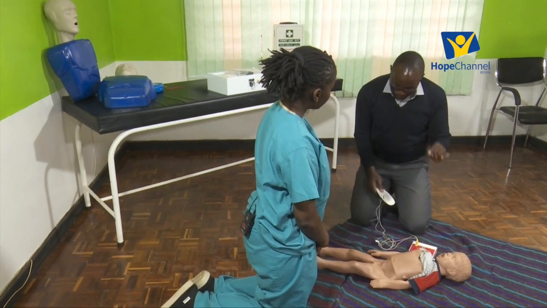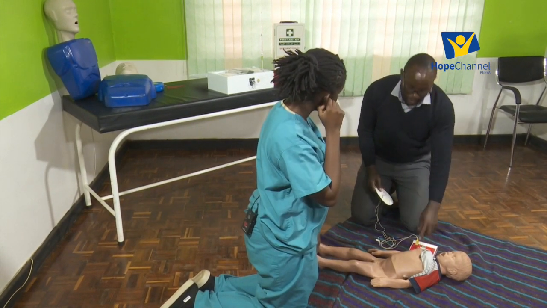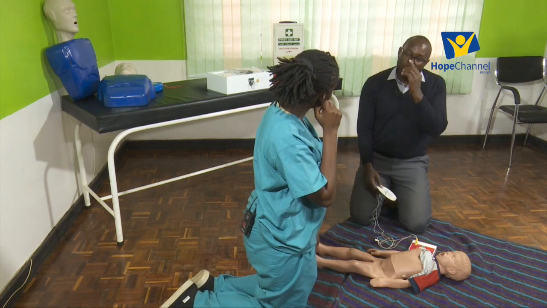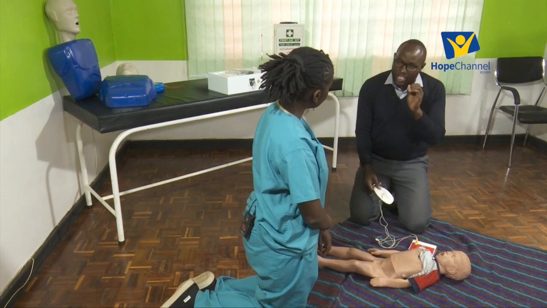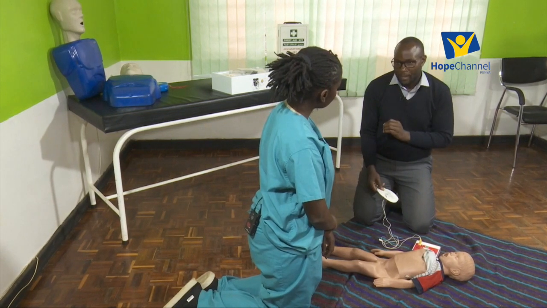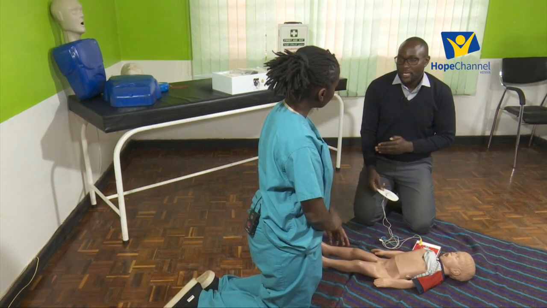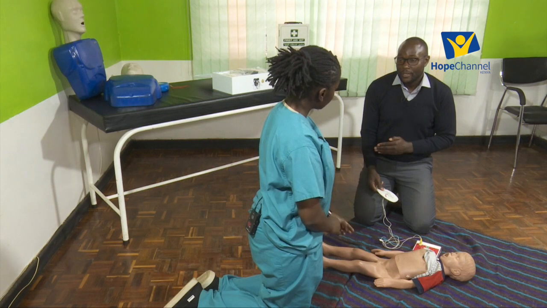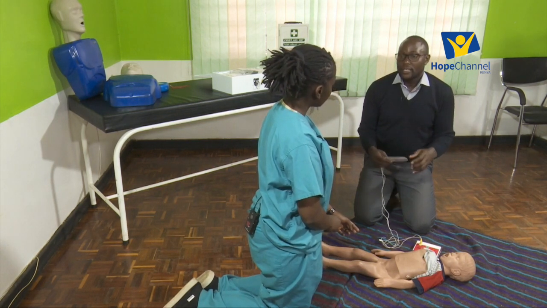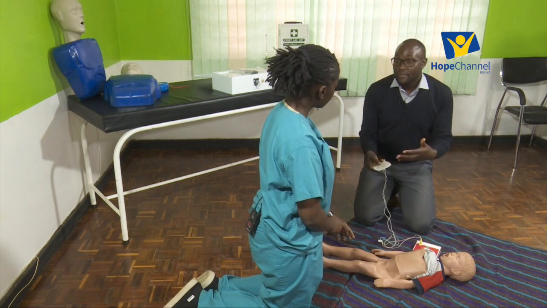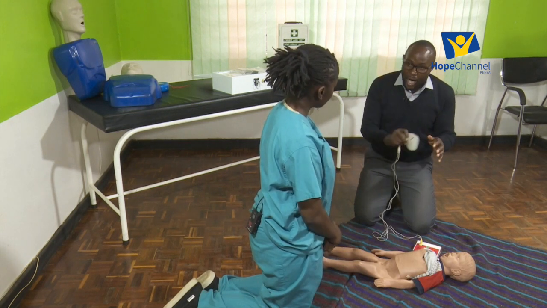And this reminds us that for a casualty who is not breathing to survive, there ought to be a chain of survival. Maybe your infant baby was sleeping alone in the bedroom. For that infant casualty to have a chance to survive, that chain of survival has to take place.